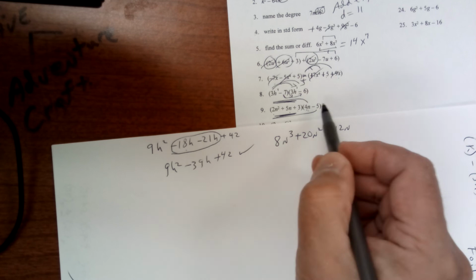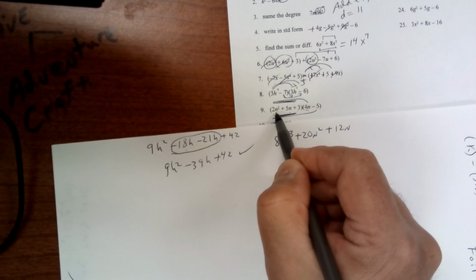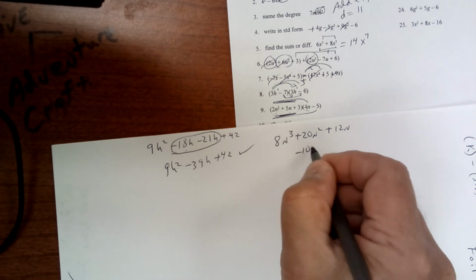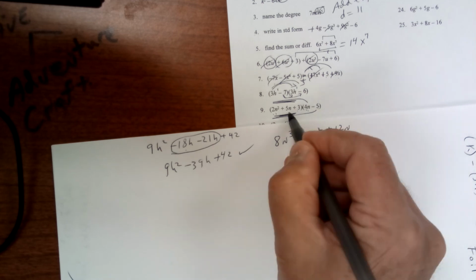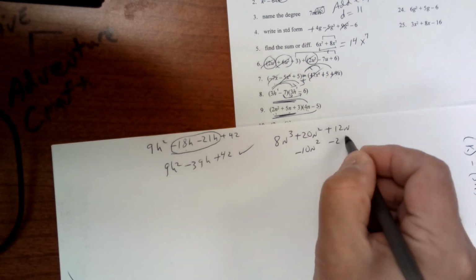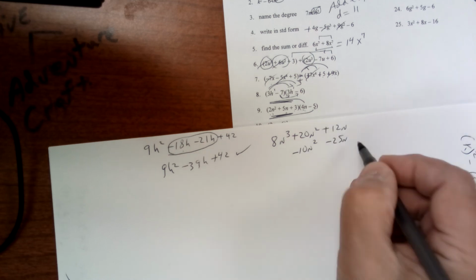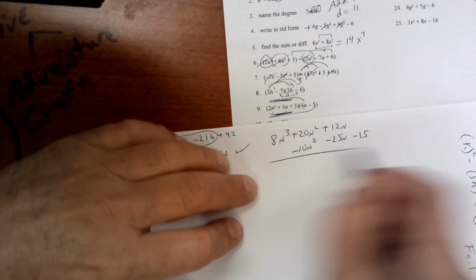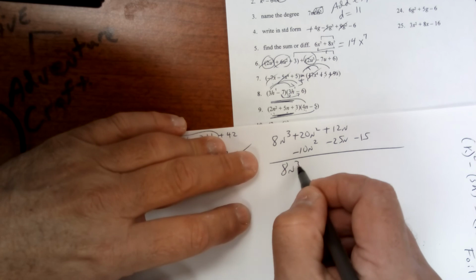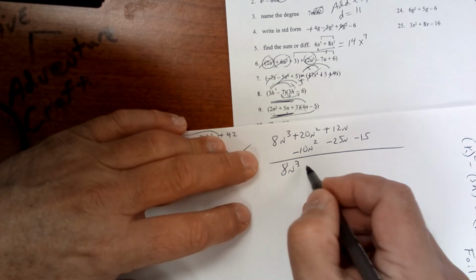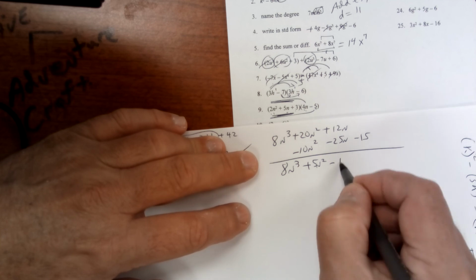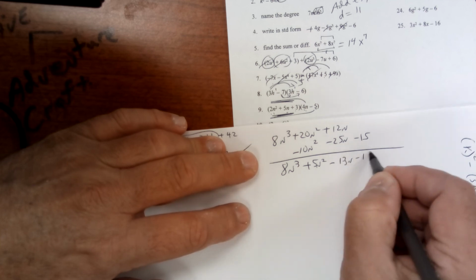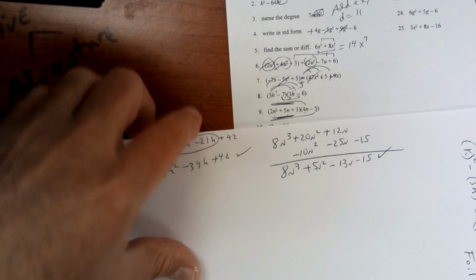This one and this one is going to be a negative 10n squared. I'm going to line it up with this one. A negative 25n, and then finally a negative 15. And so when I add this up, I'm going to get 8n to the third. This right here is going to be plus 5n squared. This is going to be a negative 13n minus 15, and that's what it should be. There it is. Let's keep moving.